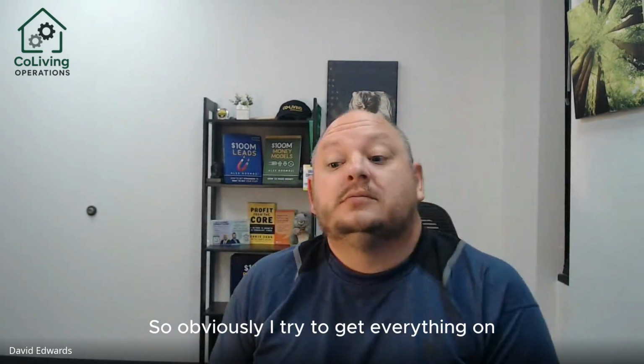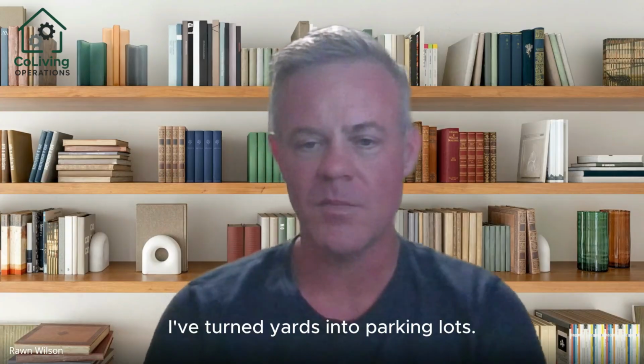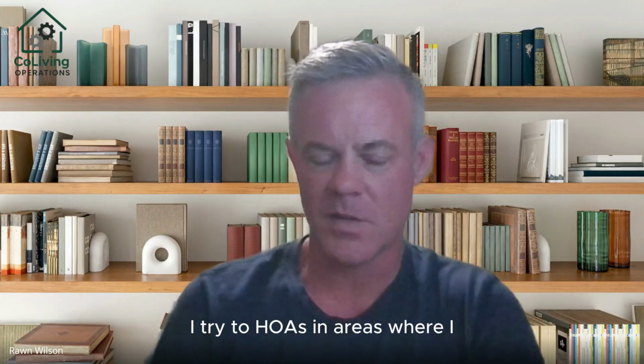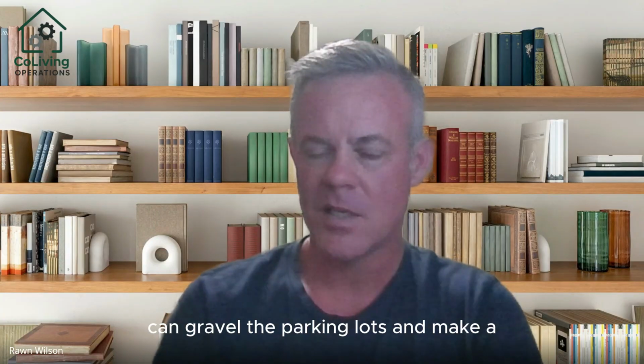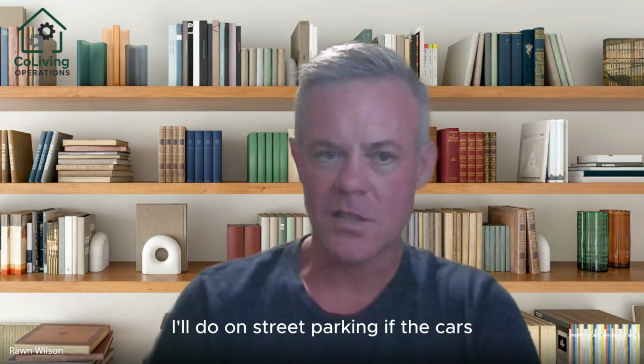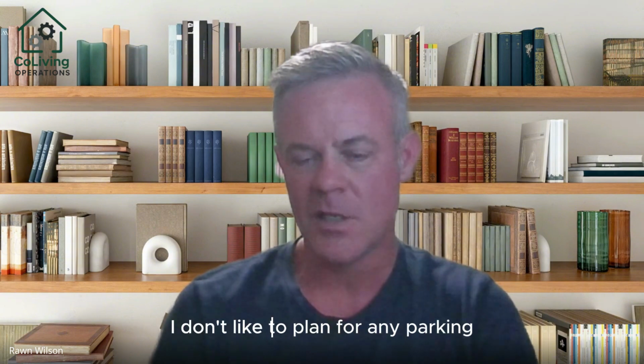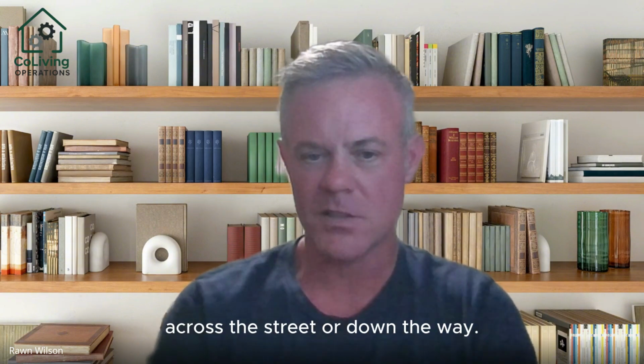So obviously I try to get everything on site. I've turned yards into parking lots. I try to stay out of HOAs and areas where I can gravel the parking lots and make a lot of parking. I'll do on-street parking if the cars are directly in front of the house involved. I don't like to plan for any parking across the street or down the way.